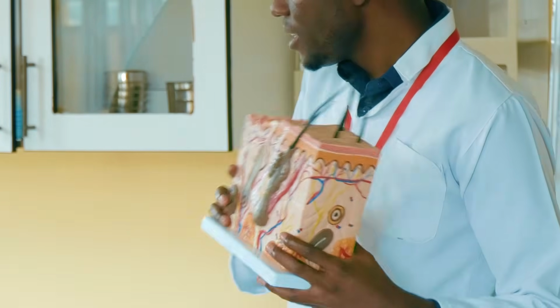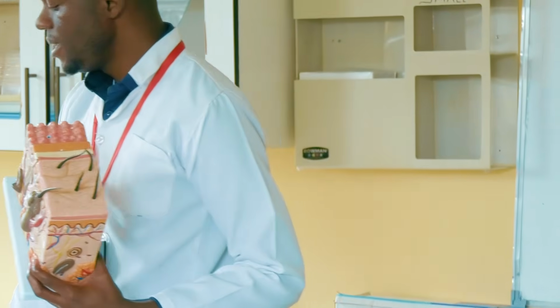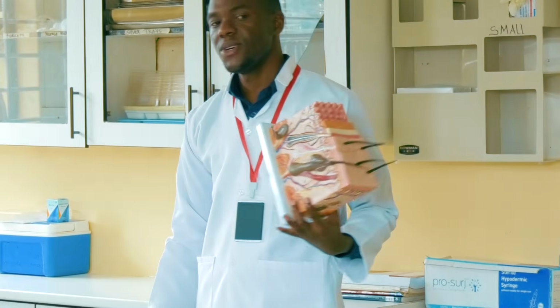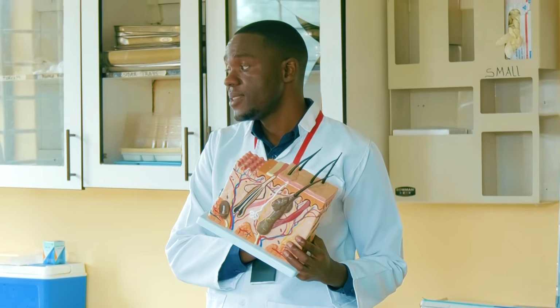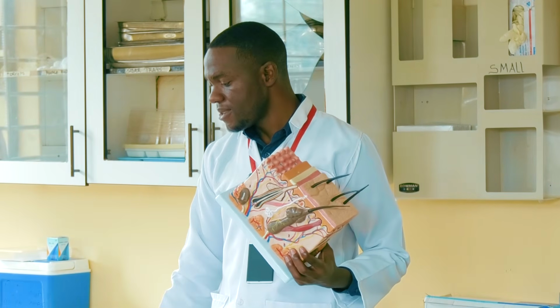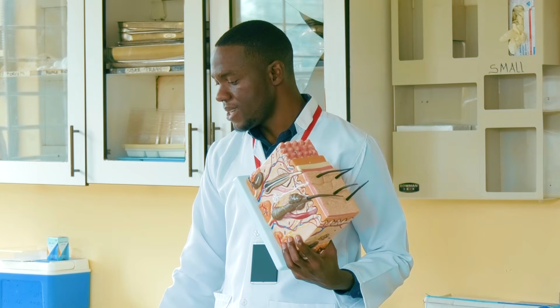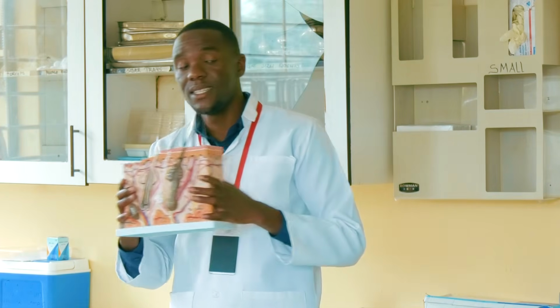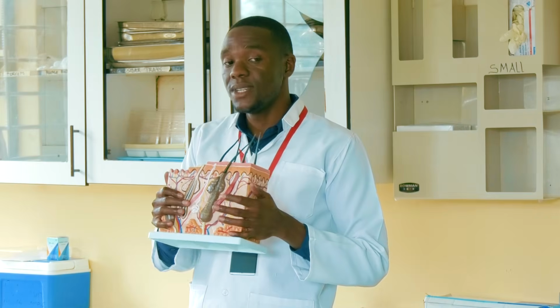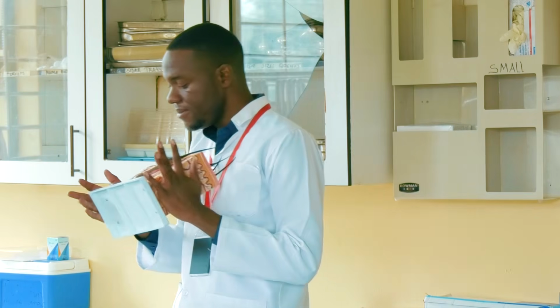Are we together? The other thing that we need to understand is that we also have the nails. The nails are part of the integumentary system. Now, the next thing that I would love us to understand is the interaction with other systems. Why is this integumentary system so important, such that if there is any underlying condition within the body, the integumentary system is going to be affected?